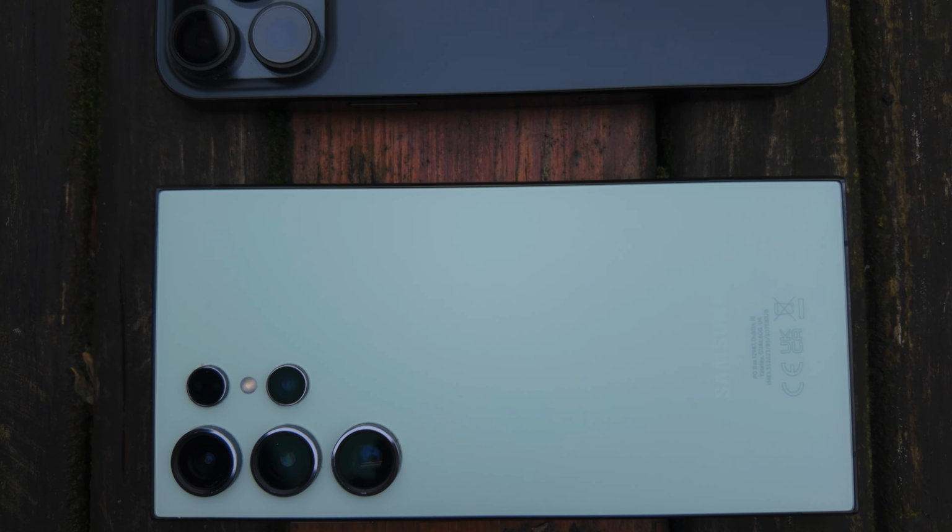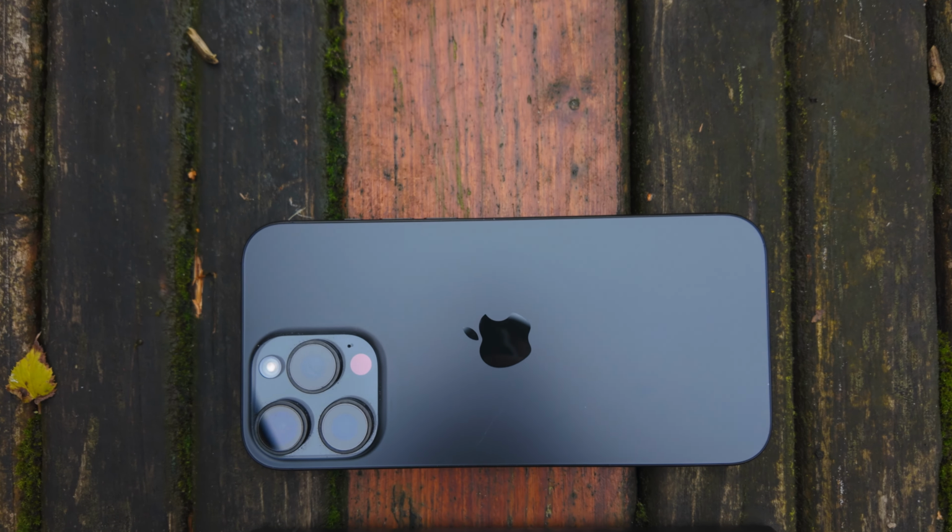So there you have it, S24 Ultra versus iPhone 16 Pro Max. The two big dogs of the smartphone world against each other. Let me know in the comments which of these two phones you prefer, or even maybe own.